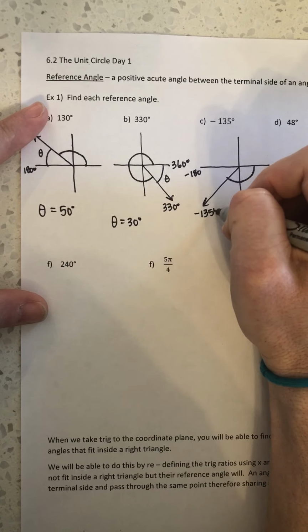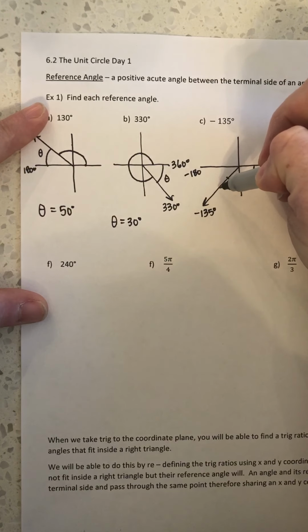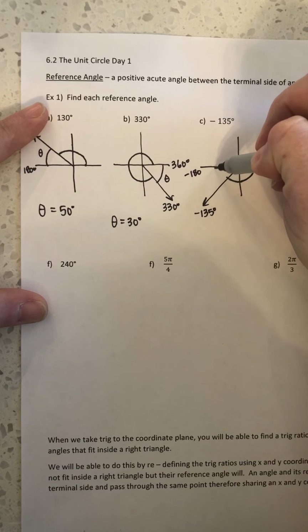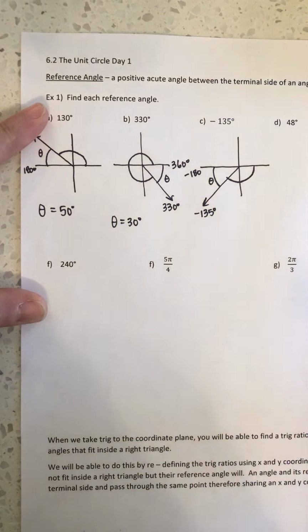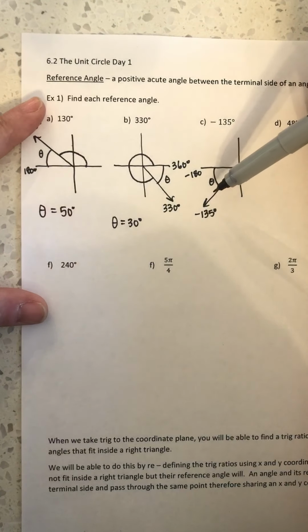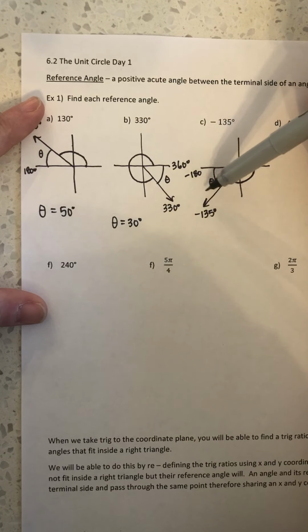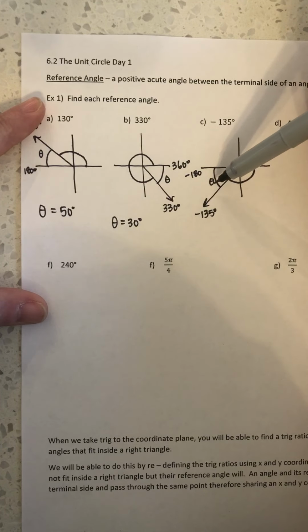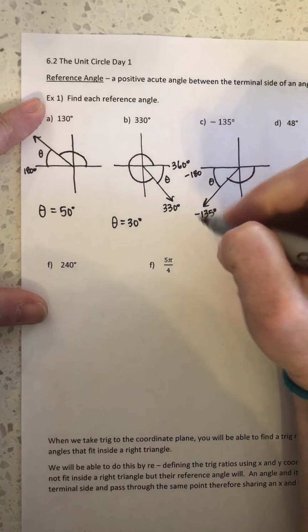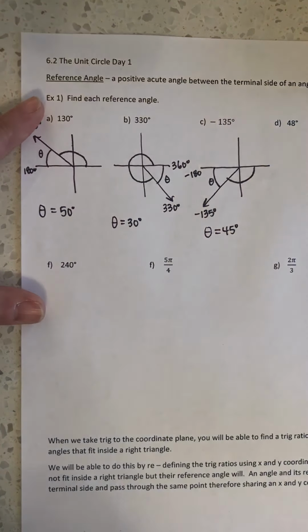So the reference angle to negative 135 degrees is this angle right here between where your angle ended and the x-axis. So from here to here. So that is the reference angle. Well, think about it. How many degrees are in between negative 135 and negative 180? That's negative 45 degrees, but your reference angle has to be positive. It cannot be negative. So just say the reference angle is positive 45 degrees. And that's the reference angle.